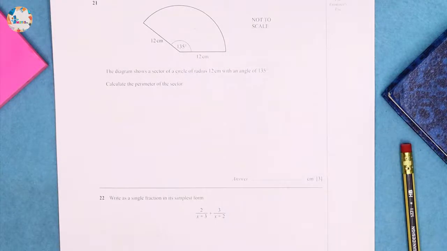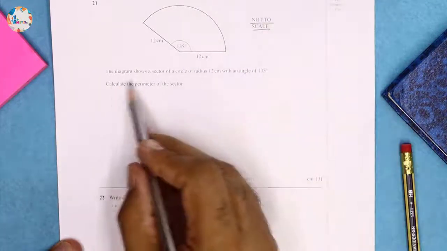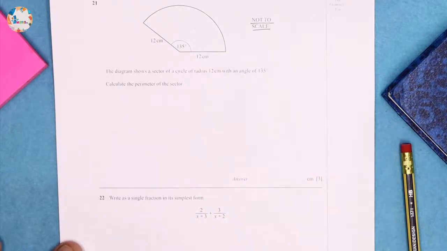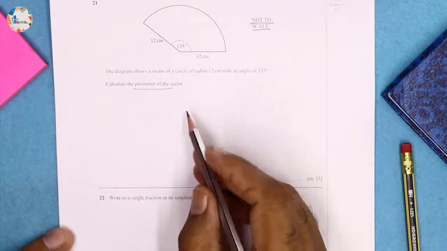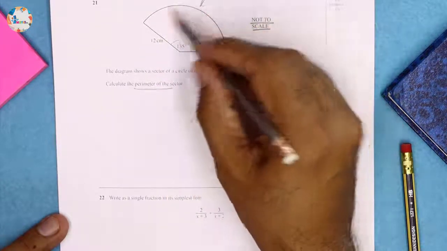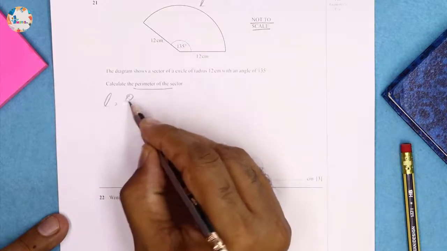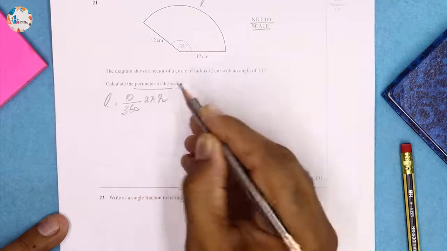Question number 21. This is a diagram also. This is not to scale. The diagram shows the sector of a circle of radius 12 centimeters with an angle of 135 degrees. Calculate the perimeter of the sector. So this side is 12, this side is 12. Basically this arc length of the sector is required, and the length of the arc we know is equal to theta over 360 into 2 pi r. This is basically the formula.